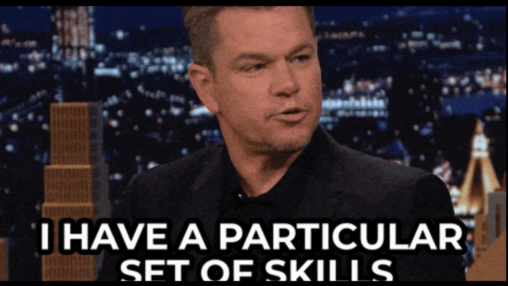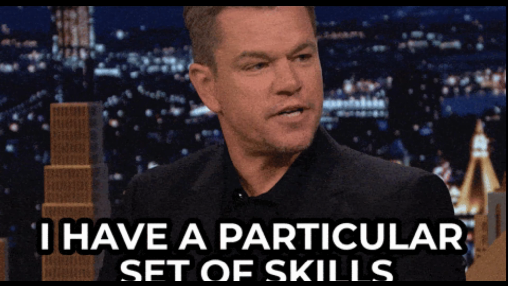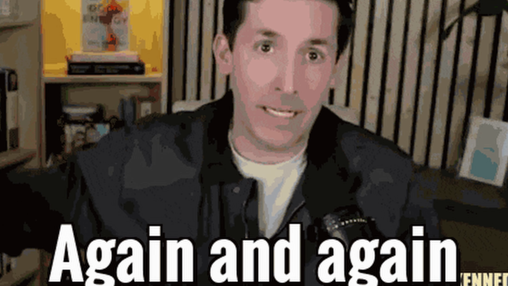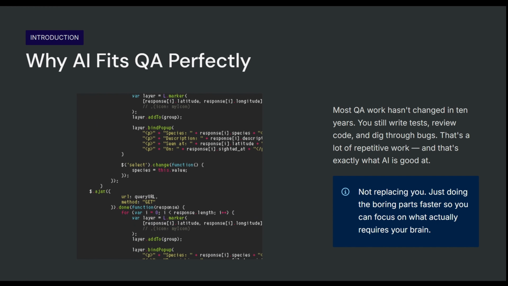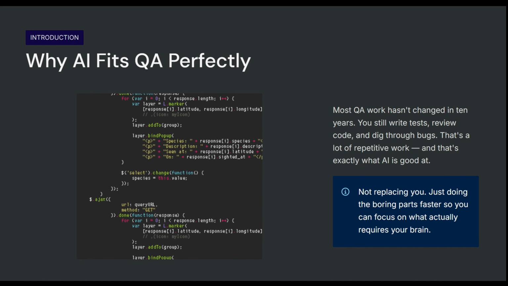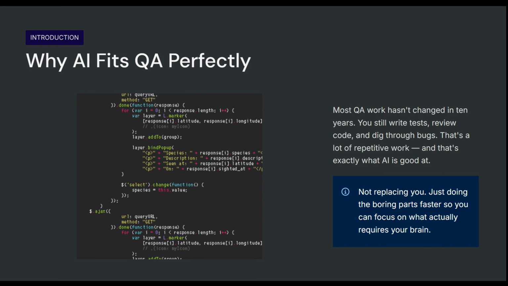Okay, so honestly, most of the work in QA hasn't changed that much in the last 10 years. You still write tests, you still review code, you still dig through bugs trying to find out what broke and why, but it's also a lot of repetitive work. And here's the thing, that's exactly the kind of work AI is really good at, not replacing you, just doing the boring parts faster so you can focus on the stuff that actually requires your brain.